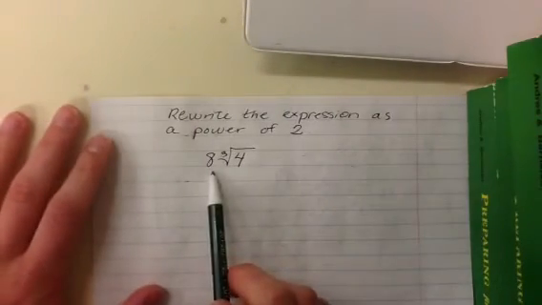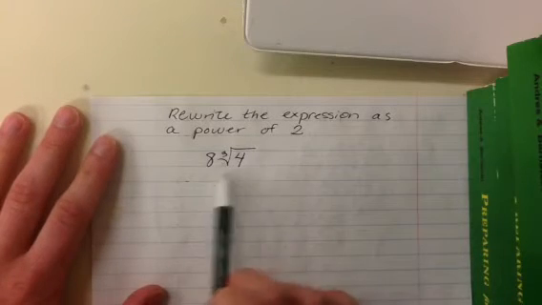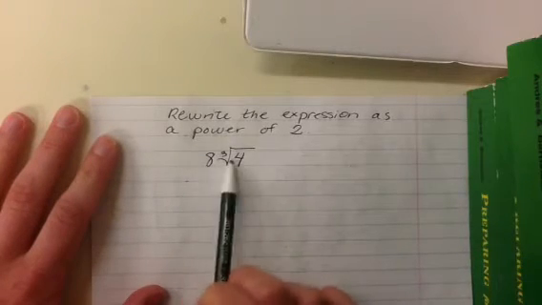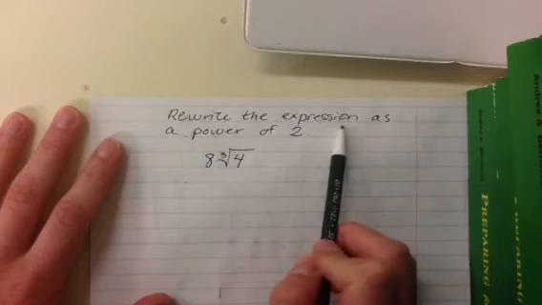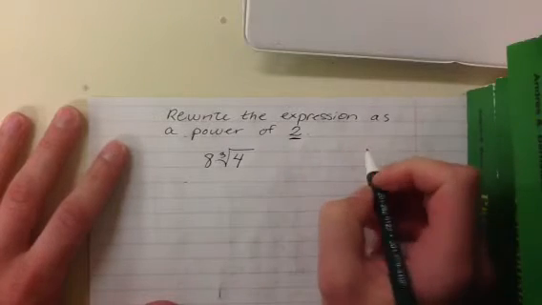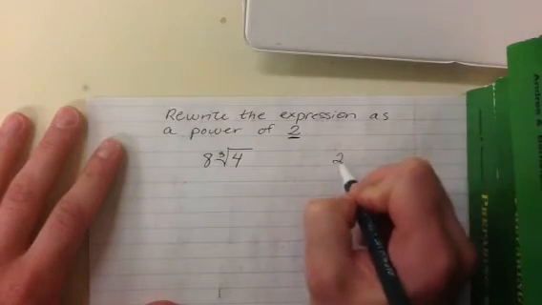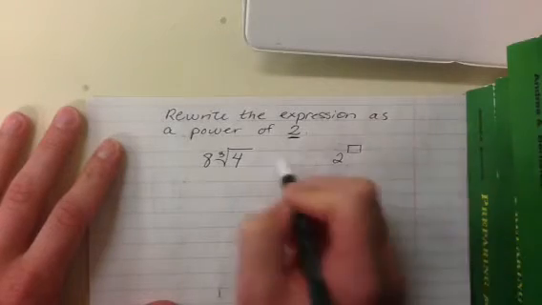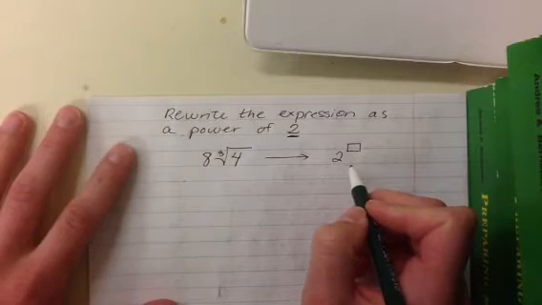Let's say I have an expression that has part of it as a radical, and I'd like to rewrite it so that it's all combined together and a little simplified. For example, I'd like to rewrite the expression all with a power of 2, meaning I want to have 2 to some power, and I'd like to transform this expression into this form.